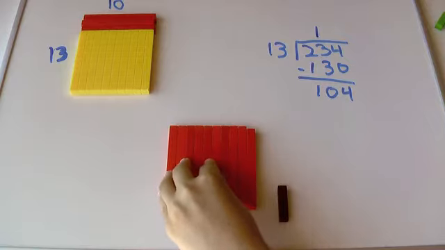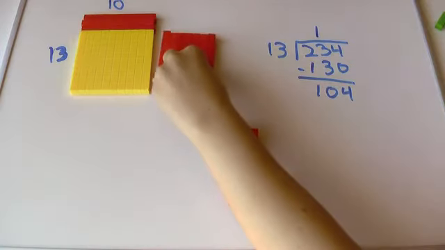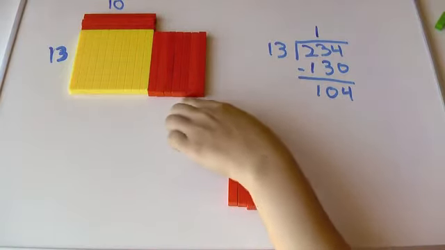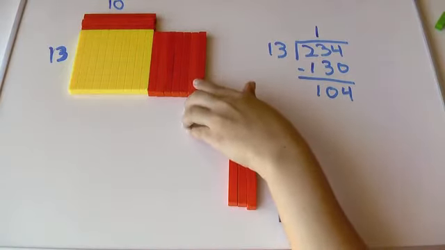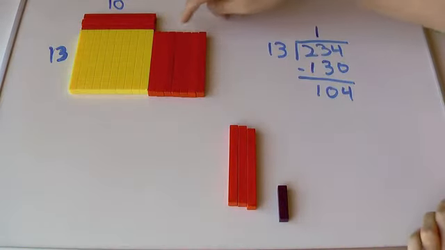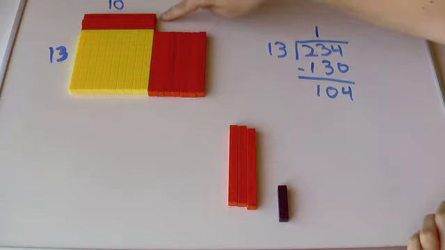Let's say I take a guess, I'm going to try putting 1, 2, 3, 4, 5, 6, 7 tens up there. So that means if I've gone across 7 right here, I need to fill in 7 times 3. Okay, and 7 times 3 is 21.